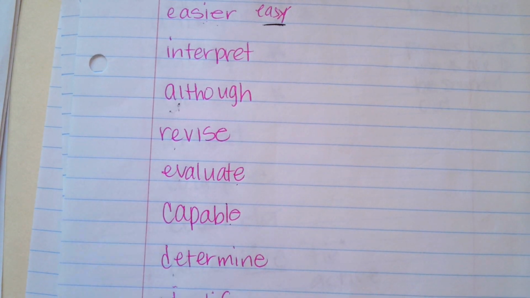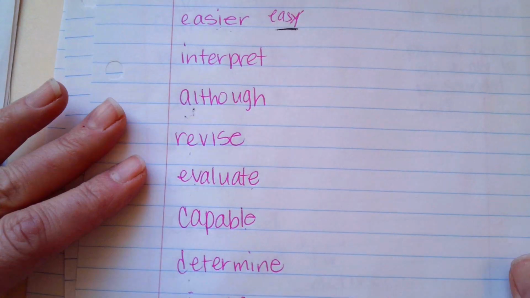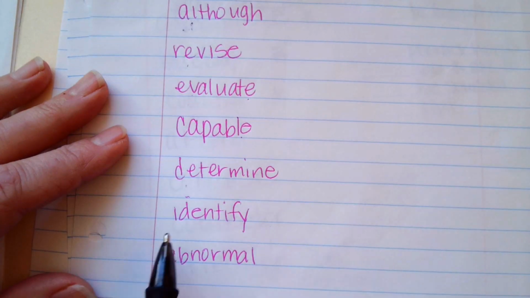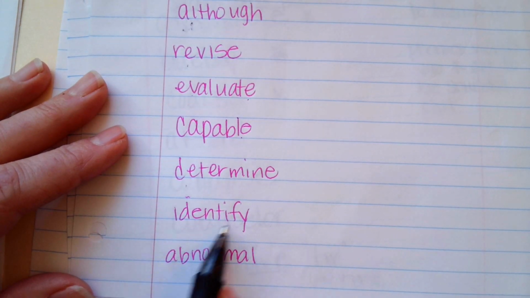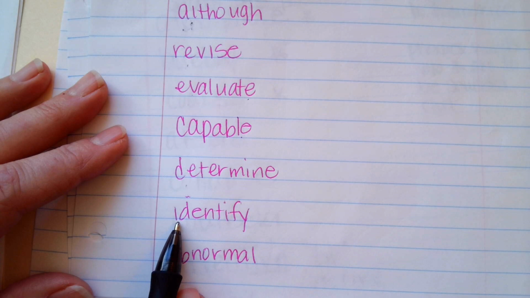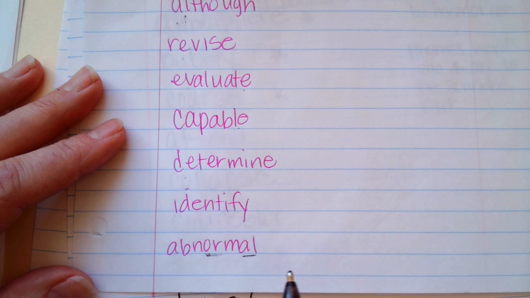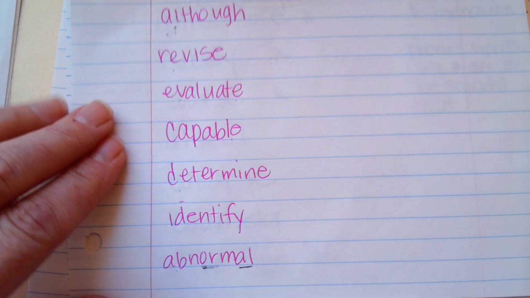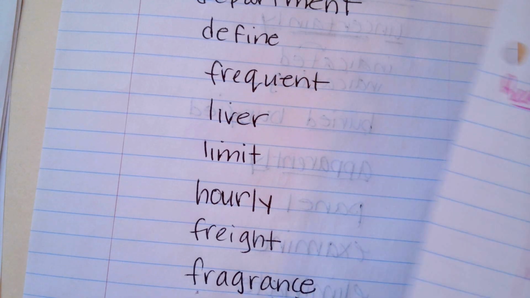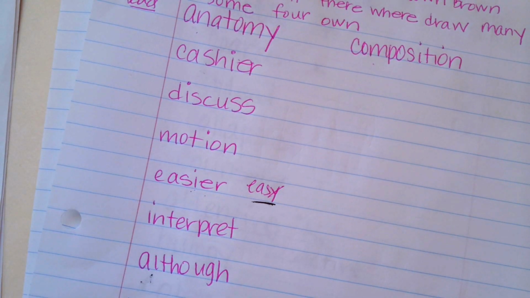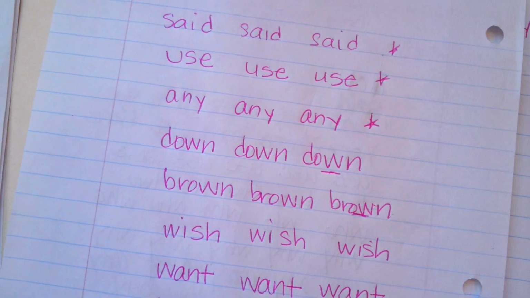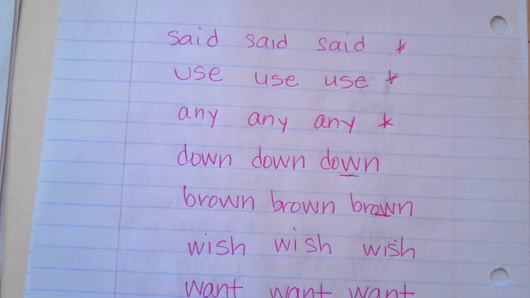This one is a sight word, determine. This one almost makes sense. It's identify. What word do I know like identify? Identify. And then this one has OR or AL, ul, abnormal, abnormal.